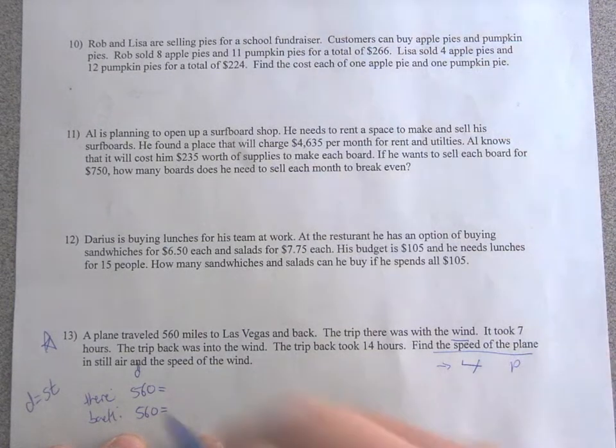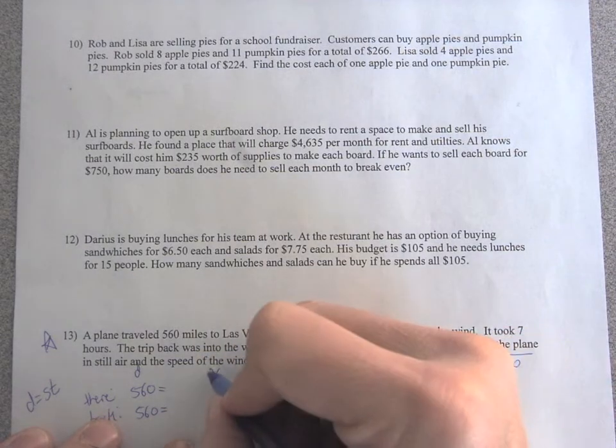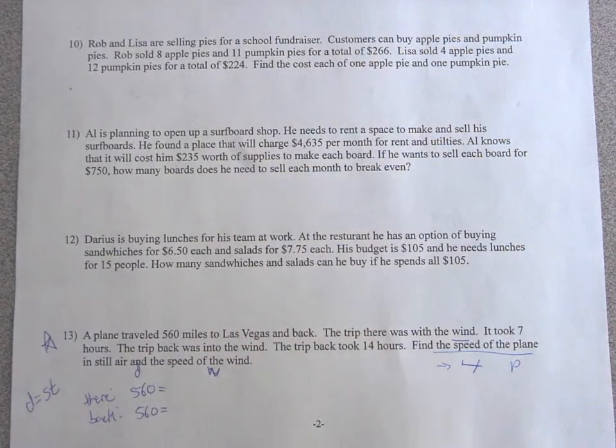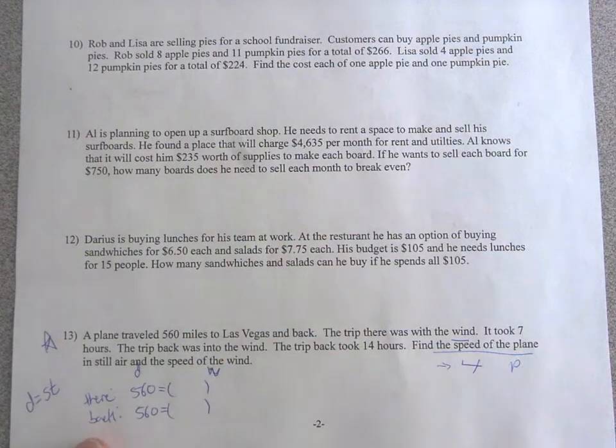So we have the speed of the plane by itself. It's called the still air speed, right? Still air because it's like how fast can the plane go without thinking about the wind at all. We'll call that P. And then there's the speed of the wind, which we'll call W. So instead of the boat and the current, we have the plane and the wind. Same idea.